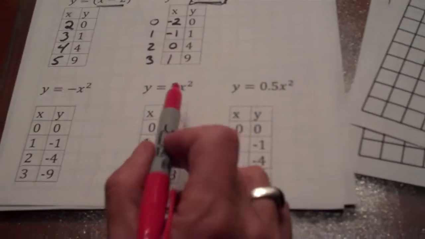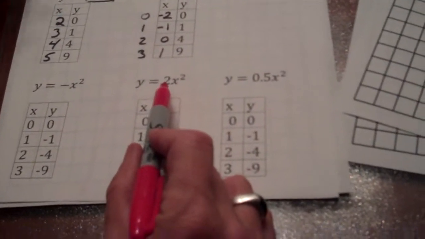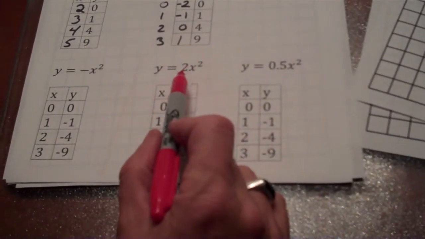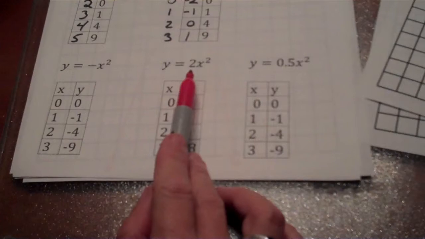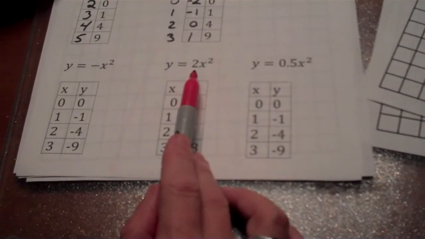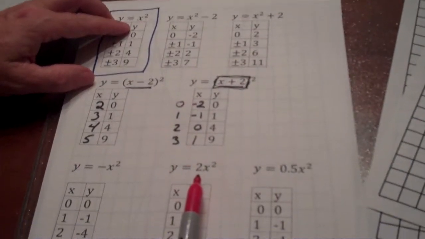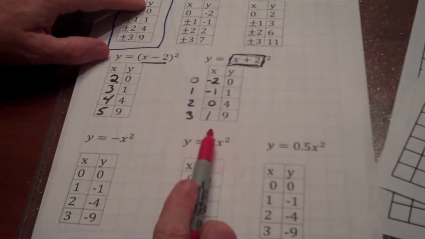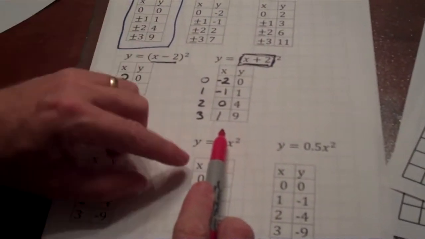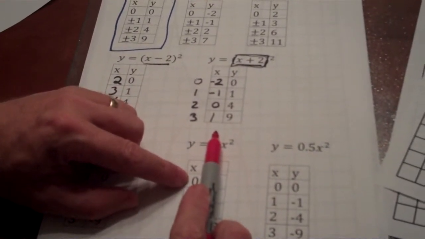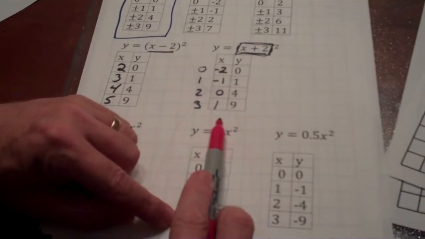Now, let's talk about a different change. This time, instead of putting a negative sign in front of it, I've put a 2 in front of it, which literally means I'm going to multiply all my x squareds by 2. So if we go back to the basic function, if I just cross out that 2, what kind of values do I get? Again, it's the same values over and over again. If I just square these, I get 0, 1, 4, and 9.